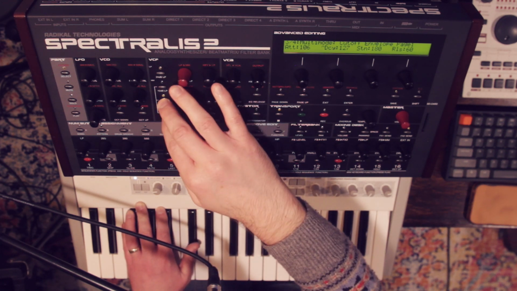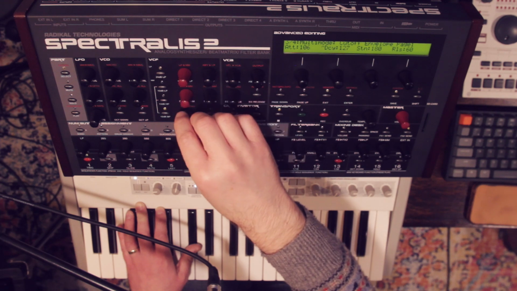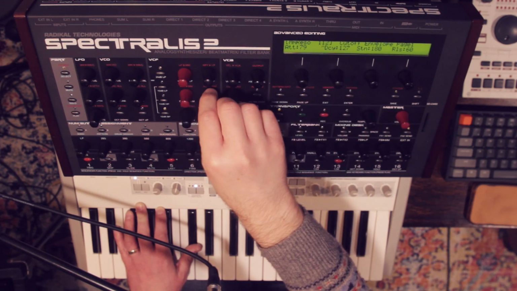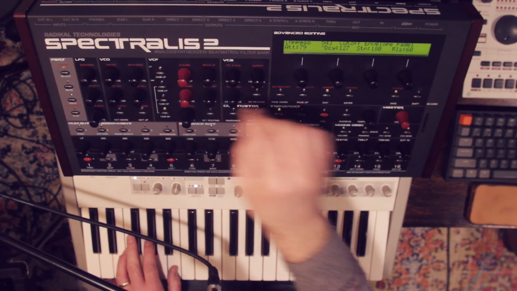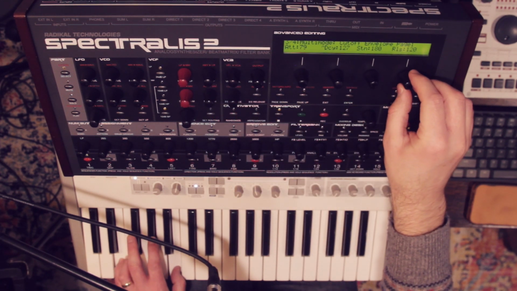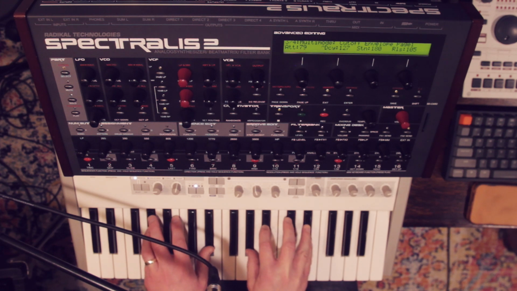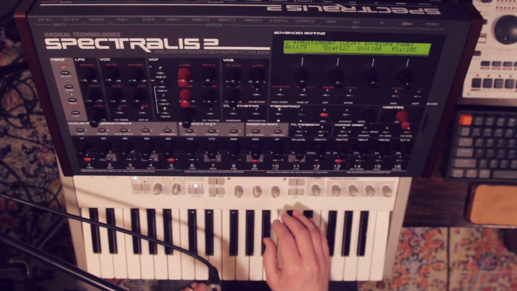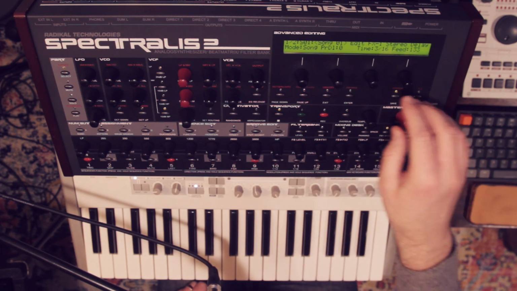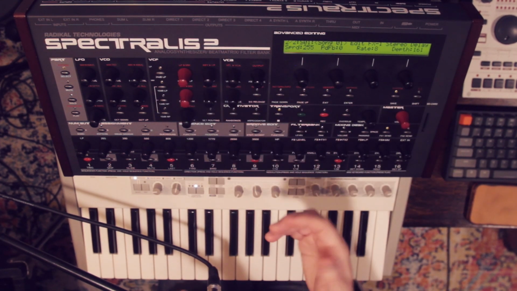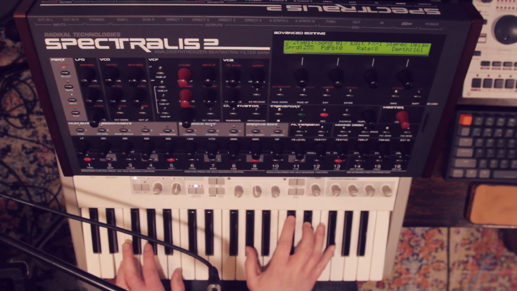All right, let's have it go through the bandpass. That sounds pretty nice. I think I like the low pass filter a lot, though.